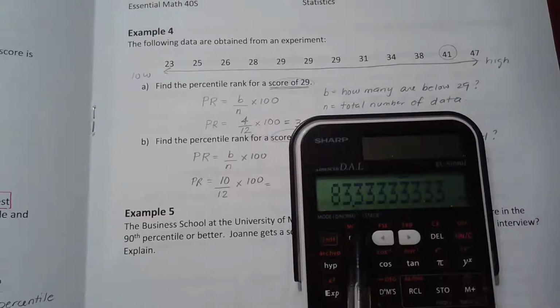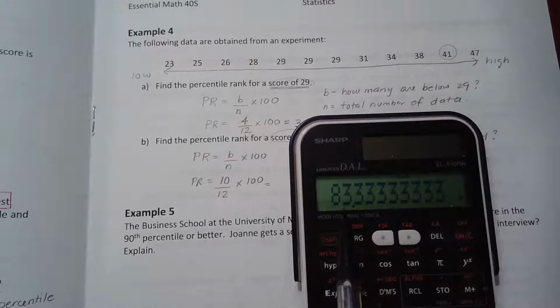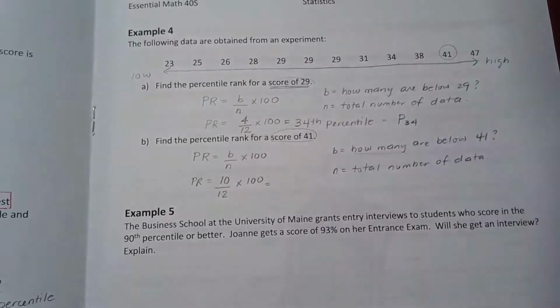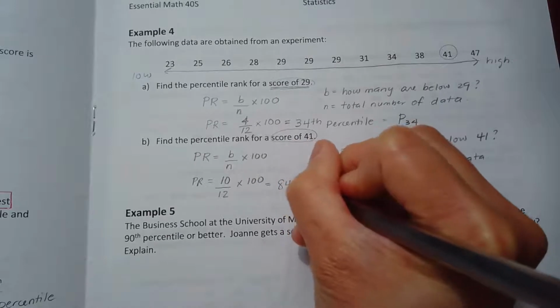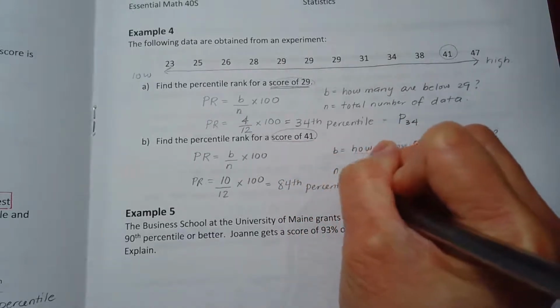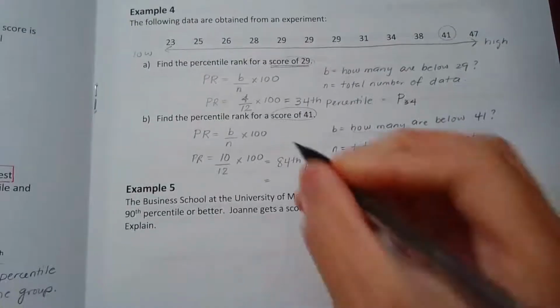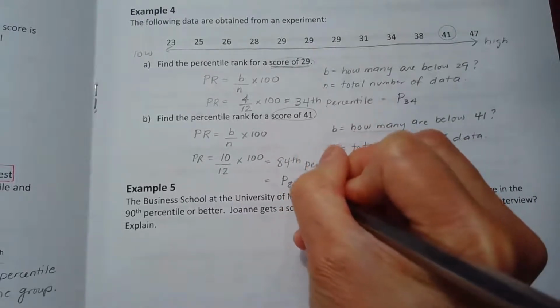So even though it's 83.3, it will always be rounded up to the next whole number. It would be just 84th percentile, or other people write it this way, P84.